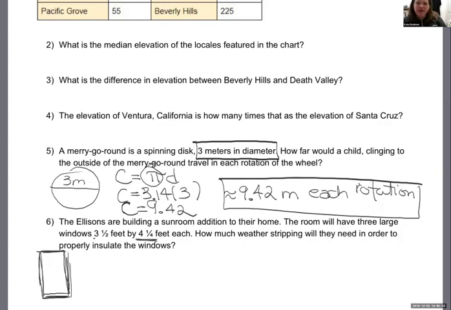But I really want you to be careful. Notice that it says the room will have 3 large windows. I don't care if you draw 3 or you just write times 3, but don't miss the fact that we've got 3 of them. And now these windows are 3.5 feet by 4.25 feet. And it asks how much weather stripping will they need in order to properly insulate the windows.